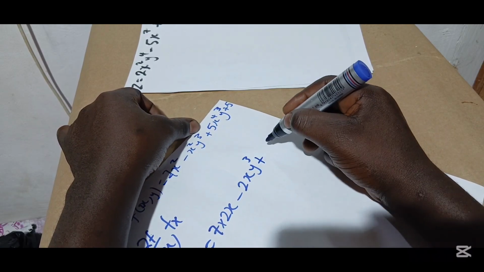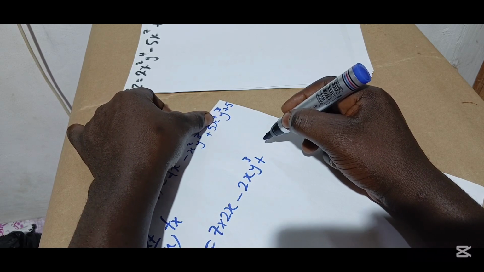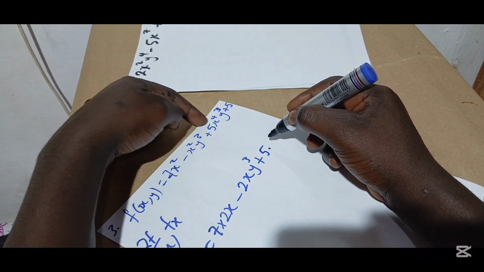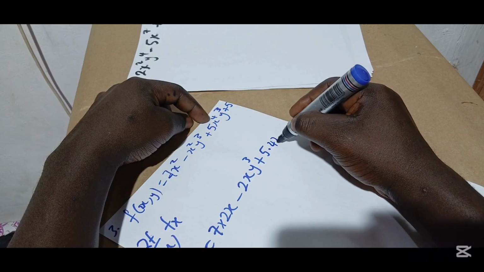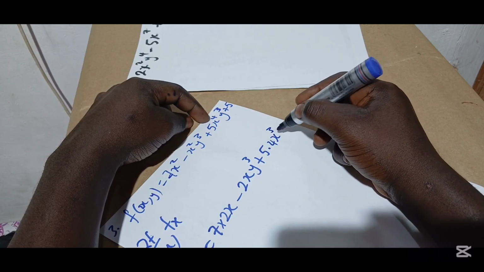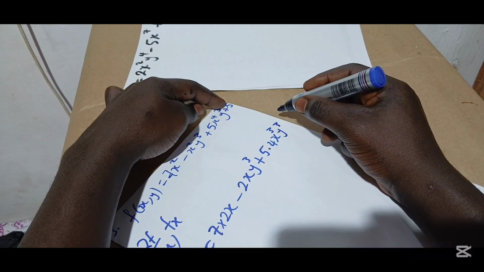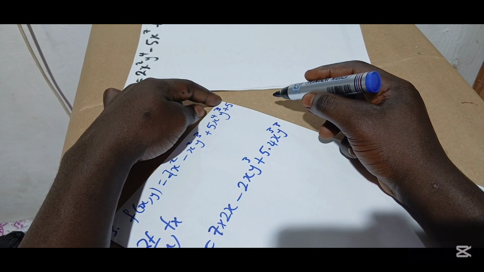Plus, we have 5x to the power 4, right? We are differentiating x. So we have 5 here. Differentiating x to the power 4 gives us 4x to the power 3, right? And then y to the power 3. And differentiating a number or a constant is equal to 0.